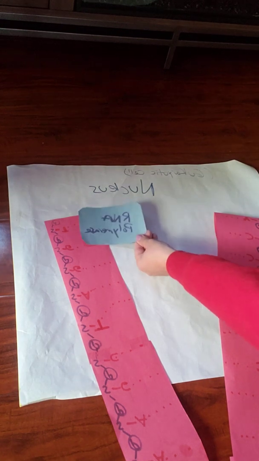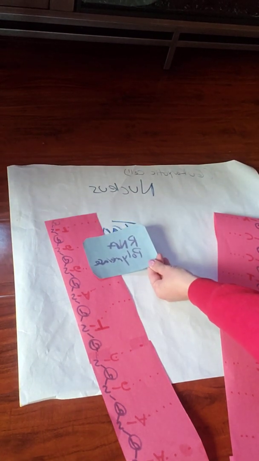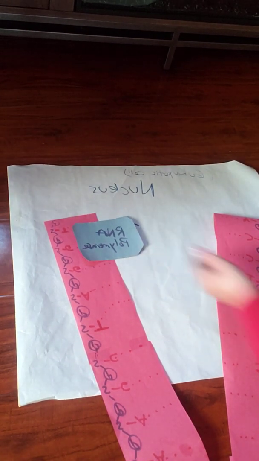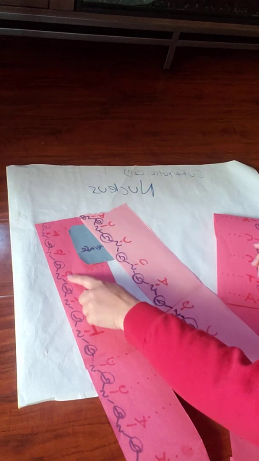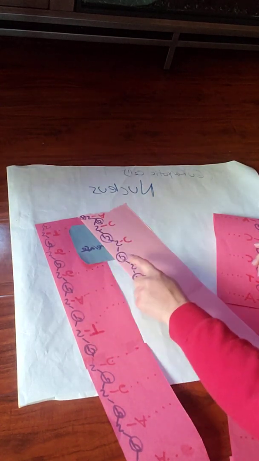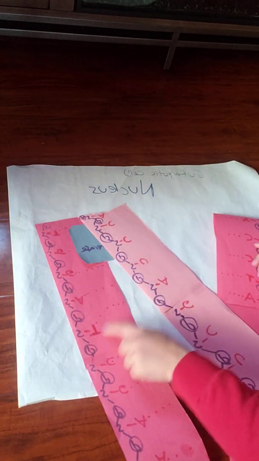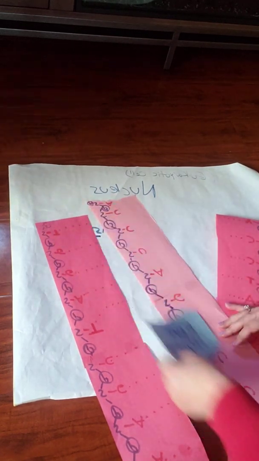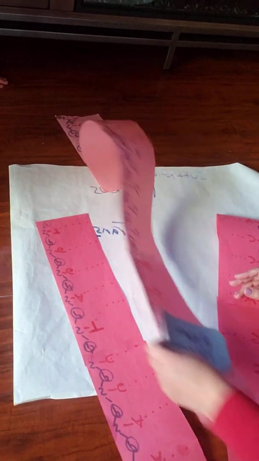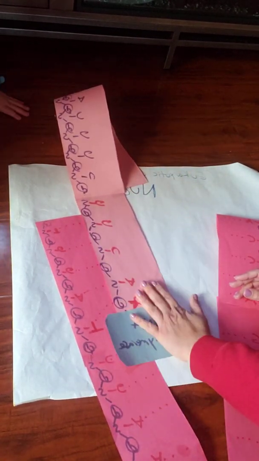RNA polymerase will then read and transcribe. So if it sees a T, it brings in an A. G goes to C, G, C, A, U, okay, T, A, and so forth. So RNA polymerase is transcribing until termination. And at termination, we now have our immature RNA.